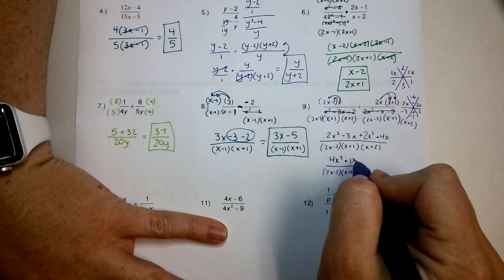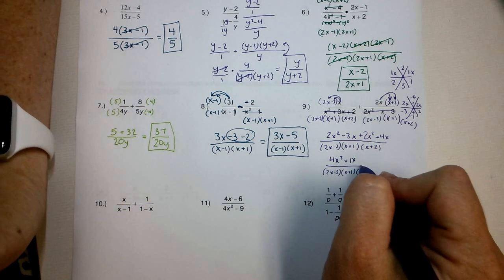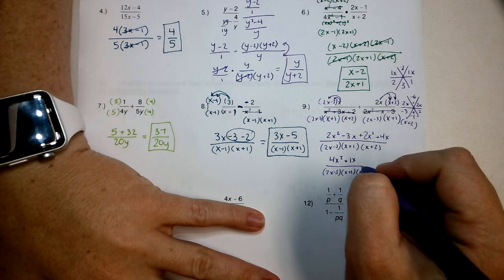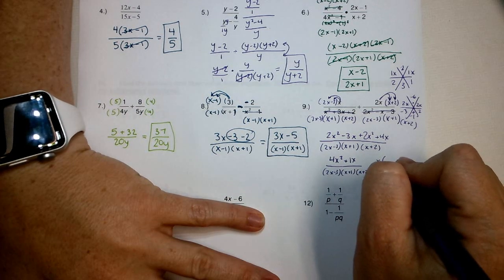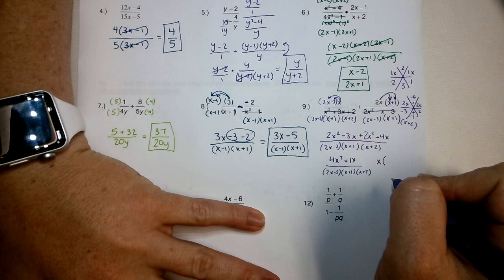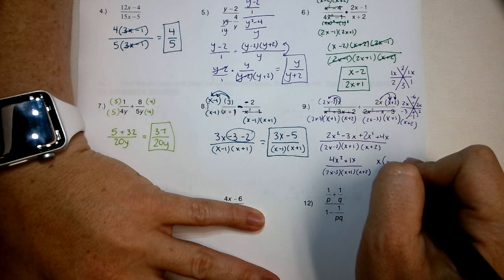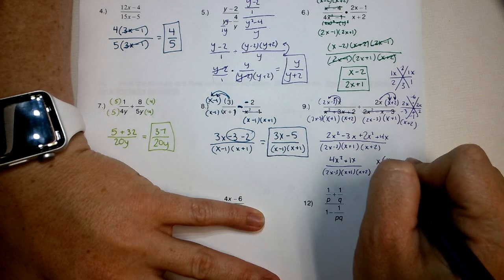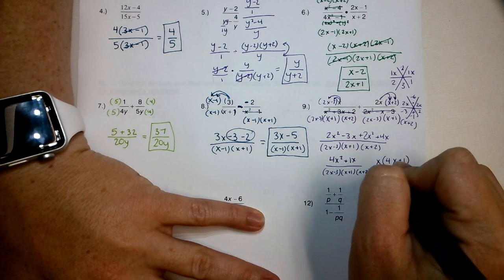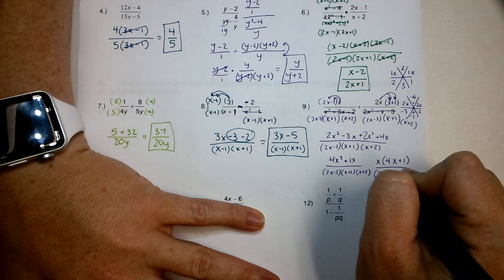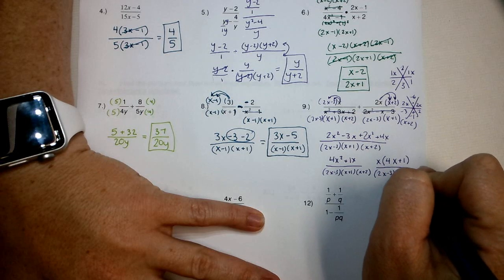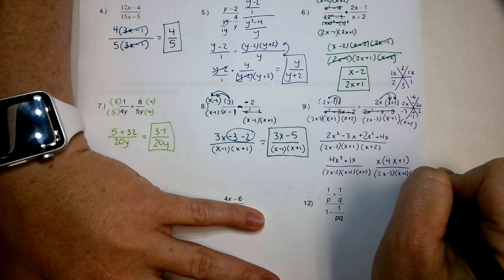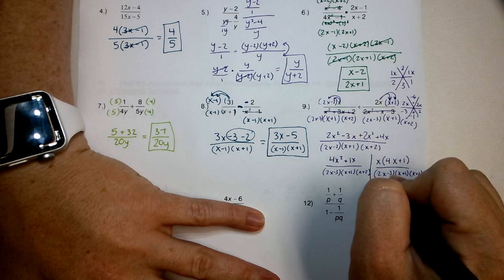Okay, so now we have a GCF, but we can't do the snowflake because there's no C value. So I'm just going to take out an x, and I end up with x times the remaining factor, over the denominator with x plus 1, and nothing cancels. So that is our answer.